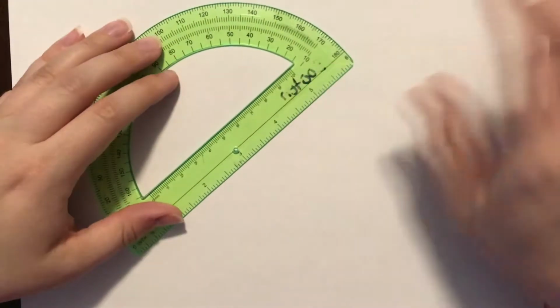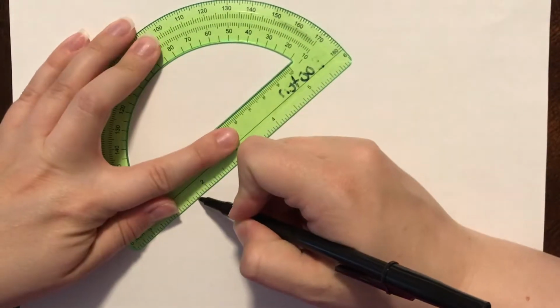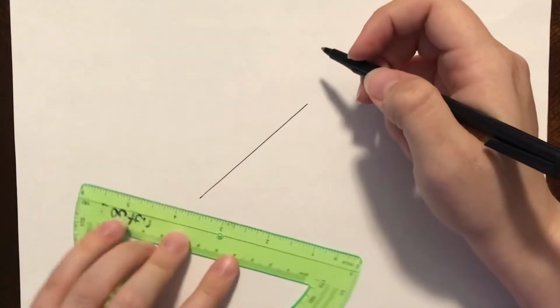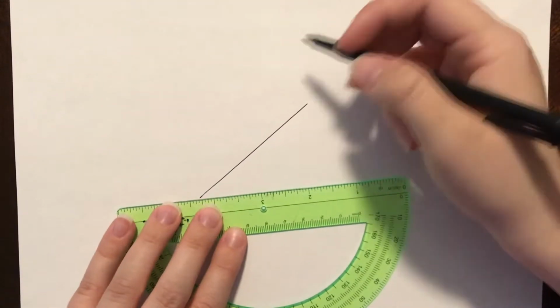This is a video to show you how to bisect an angle. So you get to draw whatever angle you want. Usually you're given an angle, but if you're just doing the construction, just draw any old angle. Doesn't matter, and it can be the other way too. I just like to draw mine this way.